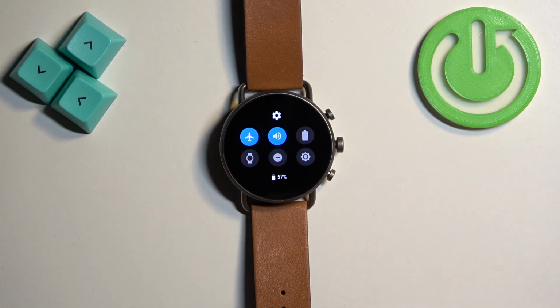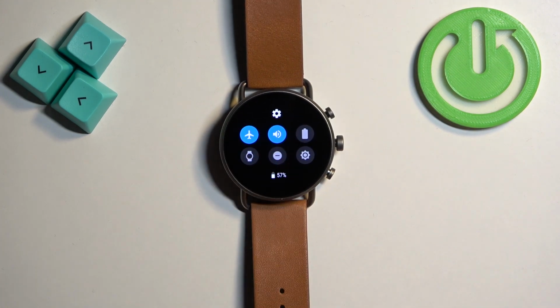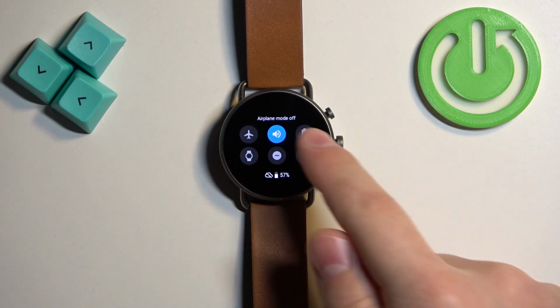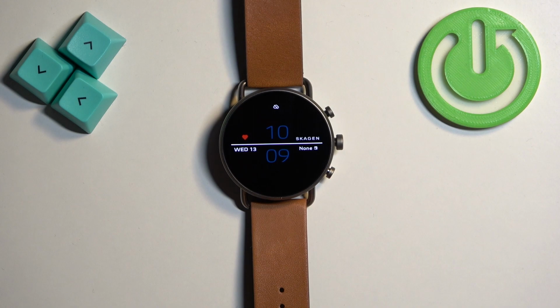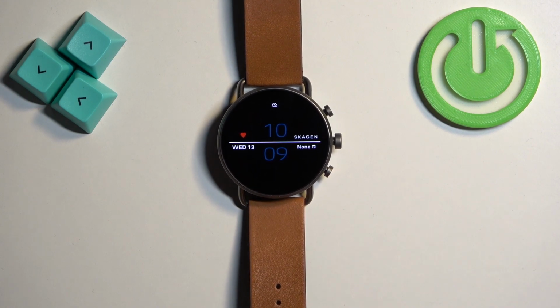And if you want to disable the mode, open the quick panel, tap on the icon again. You will see the message airplane mode off. The icon will go back to the gray color and the icon from the watch face will disappear, which indicates that the airplane mode is disabled.